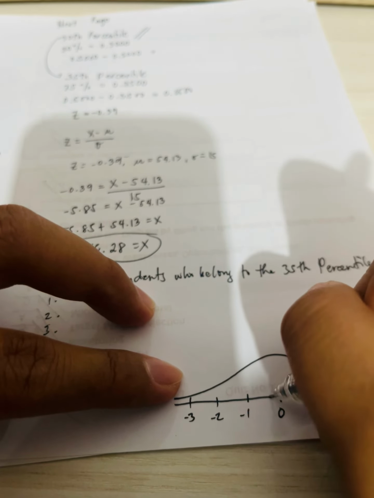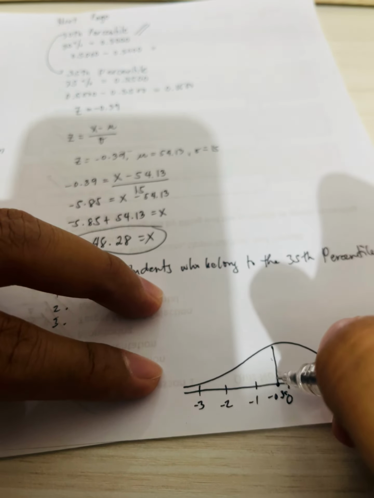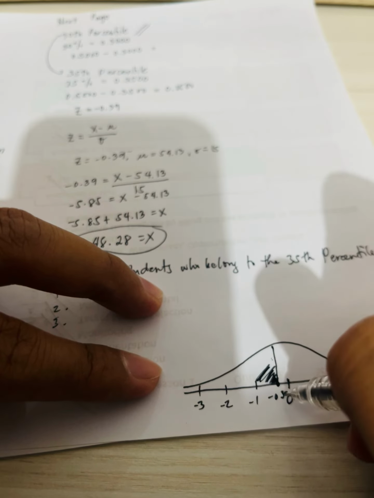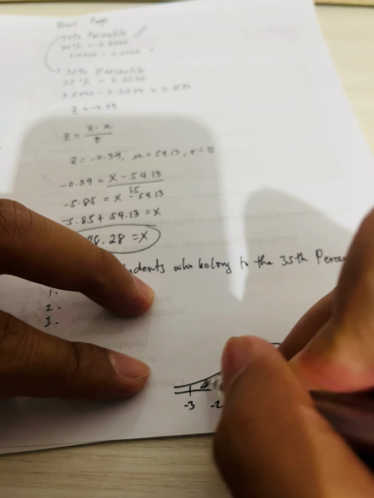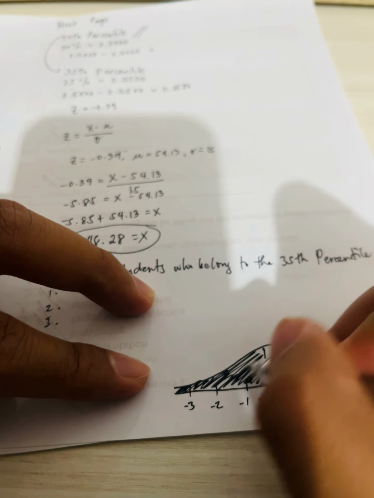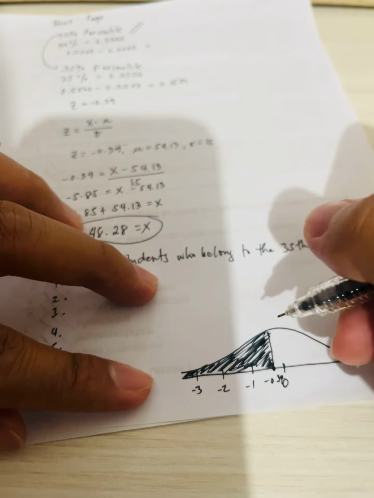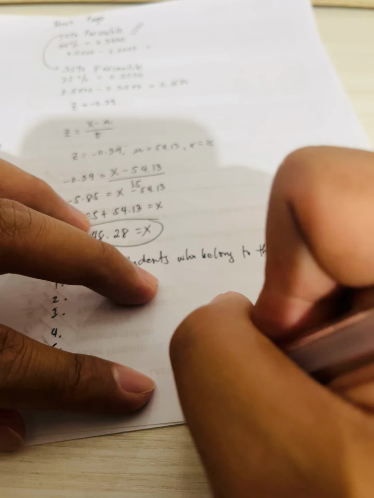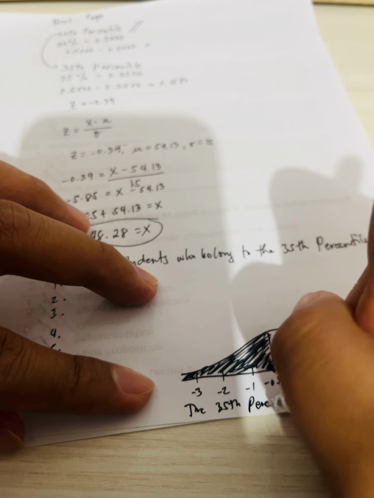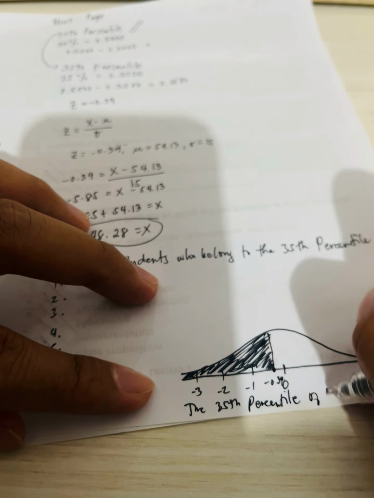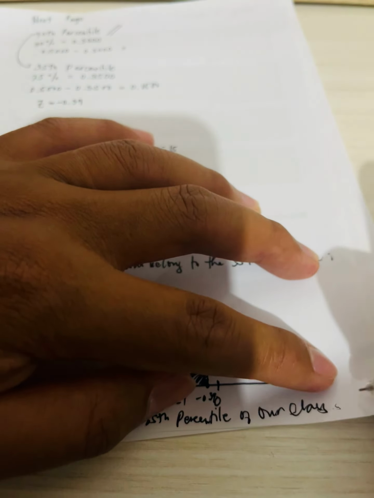So you will be shading from negative 0.39 up until the leftmost part of the normal curve. Then you will put a label here: the 35th percentile of our class weight.